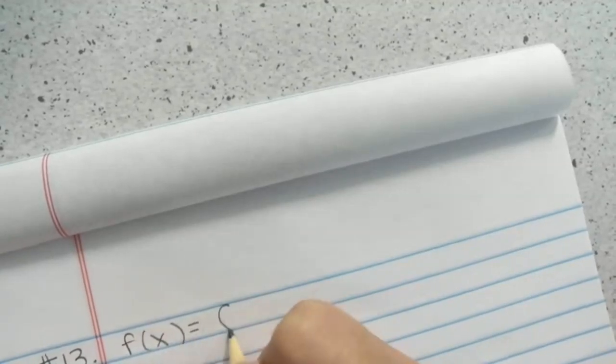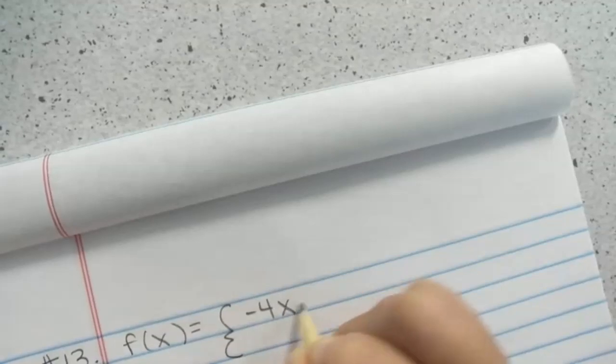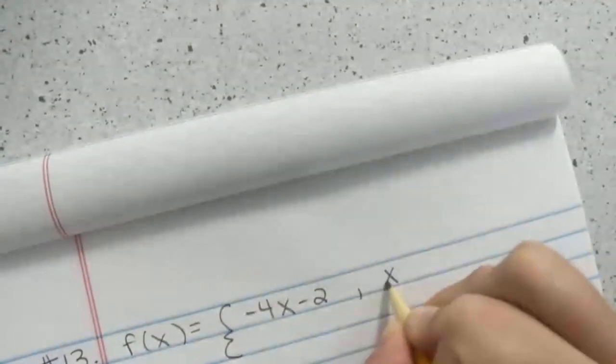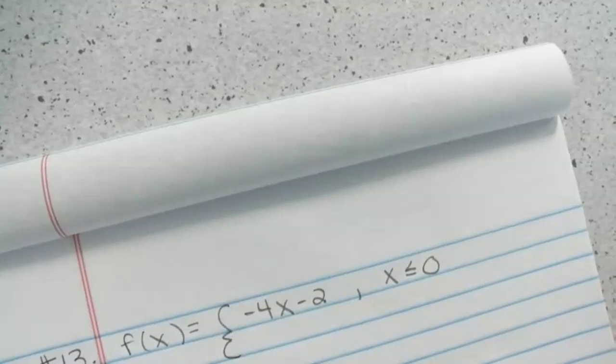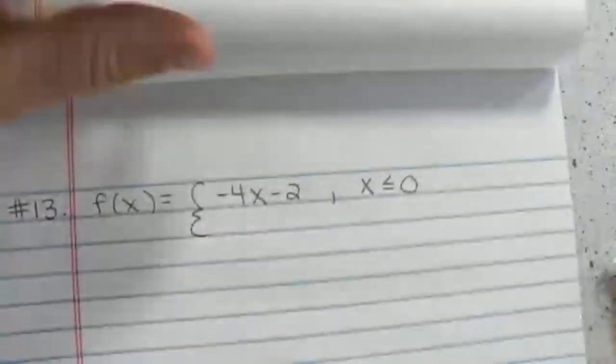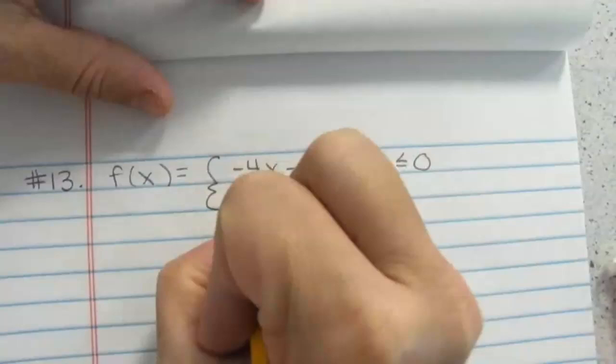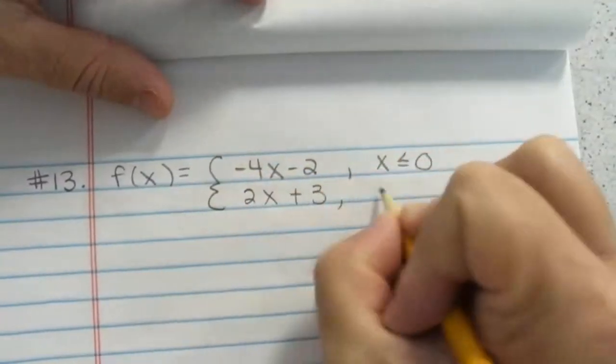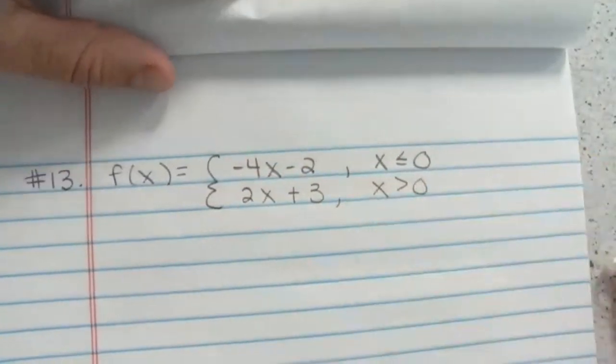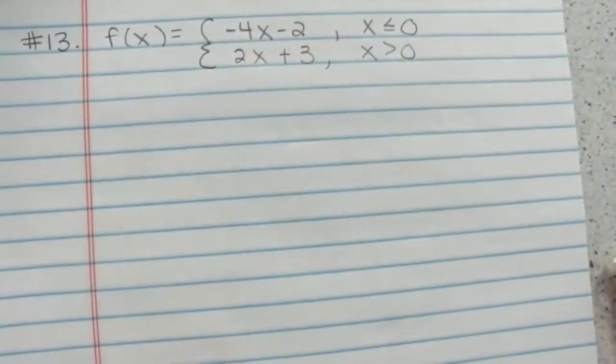So I have f of x equals -4x minus 2 when x is less than or equal to 0, and 2x plus 3 when x is greater than 0. I'm recording this now, but I'll also scan my notes and send out a PDF to you too. So I have 2 pieces of my graph.